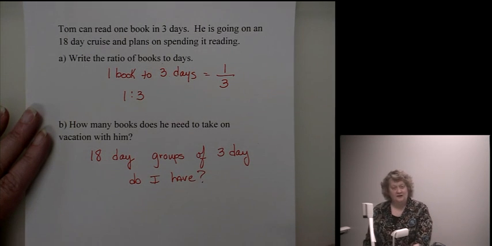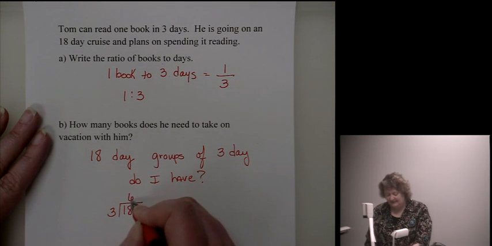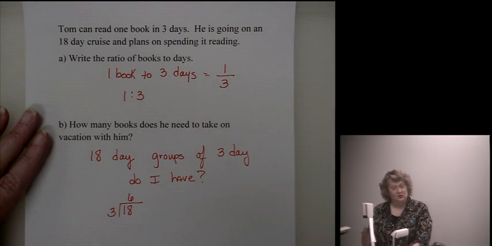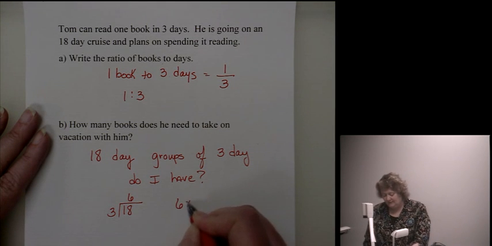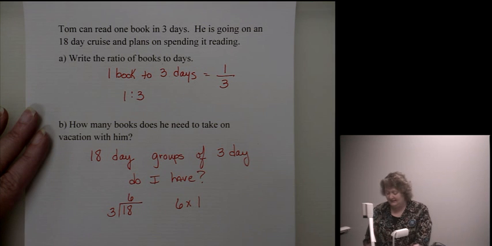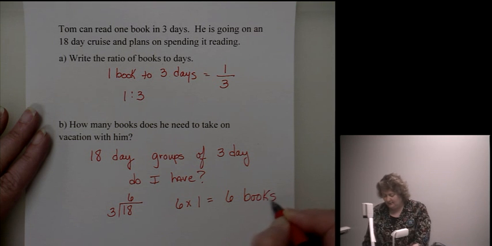He'll need 1 book for every 3 days. So in 18 days, how many groups of 3 do I have? I have 18, and 3 goes into 18 6 times. So I have 6 groups of 3. So he'll need 6 times 1 book for every 3 days. So it'll take 6 times 1, or 6 books.